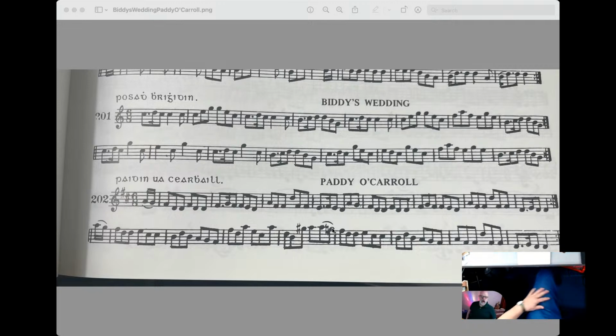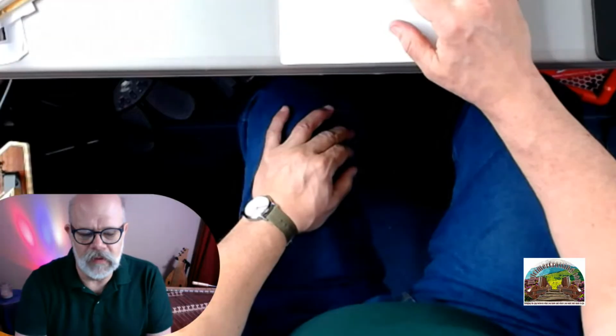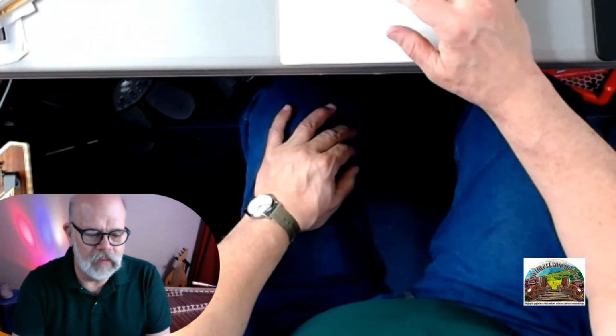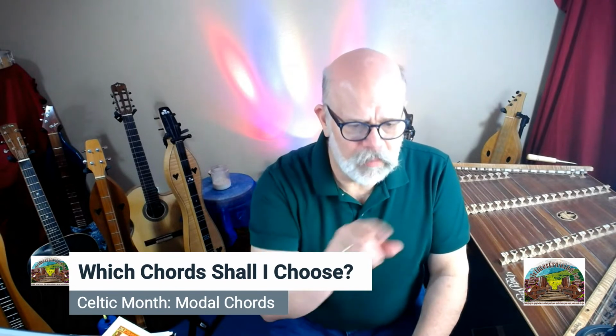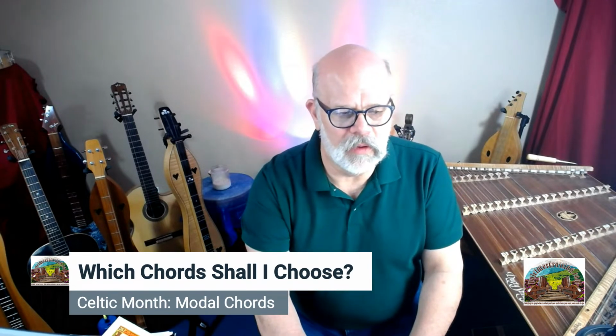Now, if you're brand new to a song, brand new to music, brand new to dulcimers, this is higher level thinking. But I want to show today that it's not impossible to figure it out. I'm looking at the notes of the melody and the chords they describe. That's the language I used. The chords they describe help me choose which chords are going to go along there.